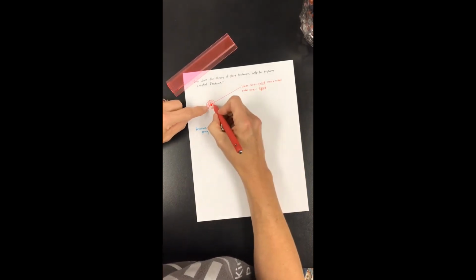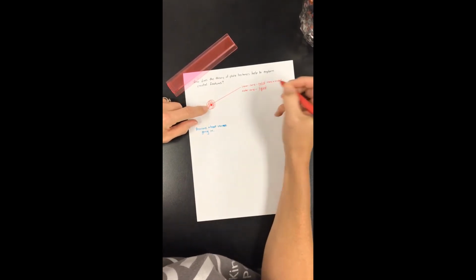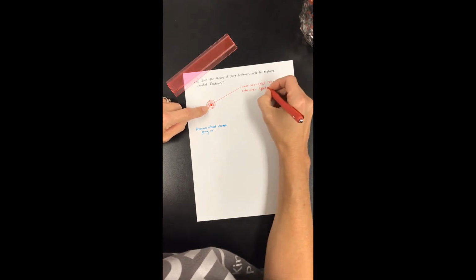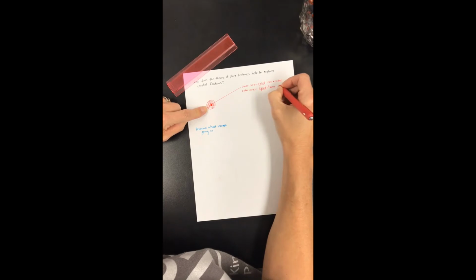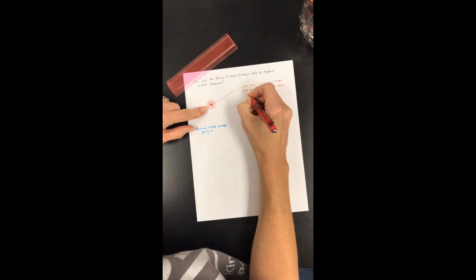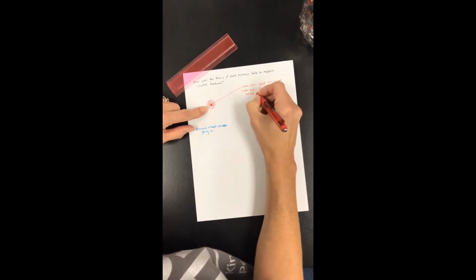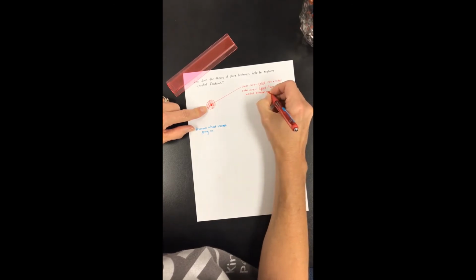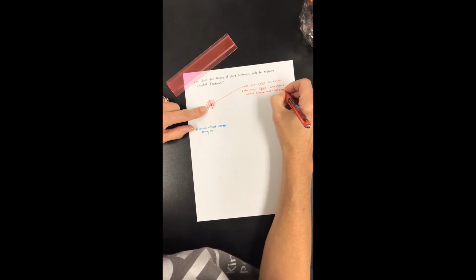Therefore it's more of a liquid than a solid. It's the same metals, nickel and iron, but it's melted, if you will, because it's under less pressure. So I'm going to write under less pressure.